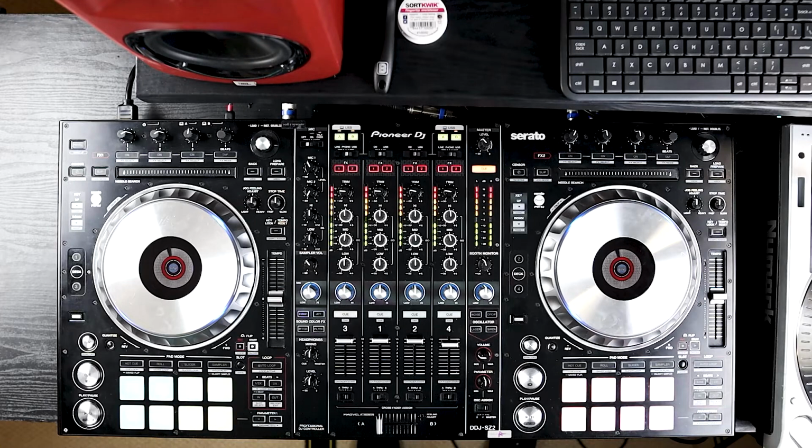Another setting that you may find interesting is the channel fader start. I did a separate video on how to use it as well as to make adjustments to those settings, so check out the video here in the top right corner of your screen.